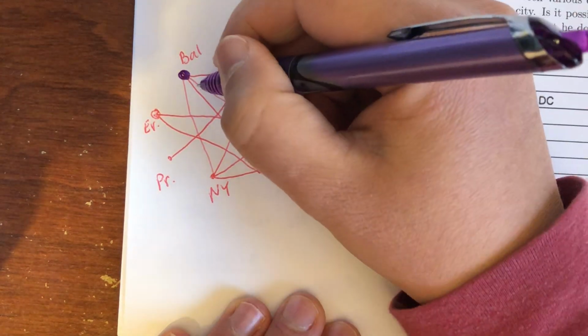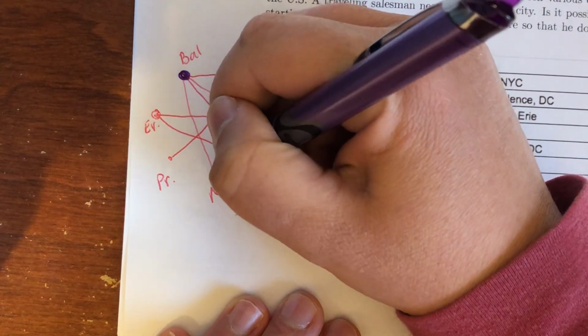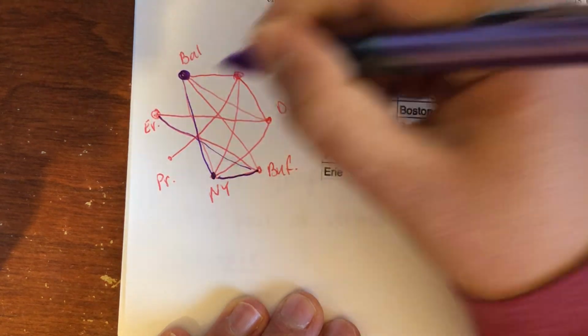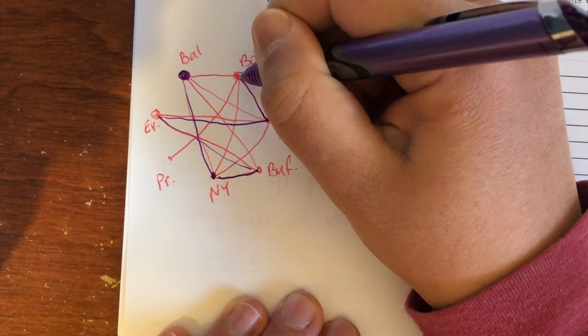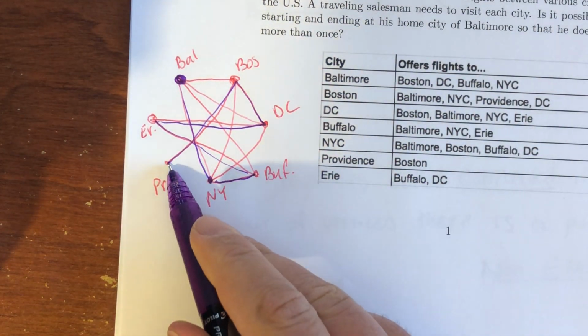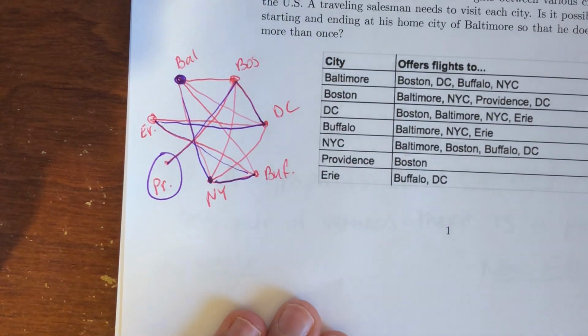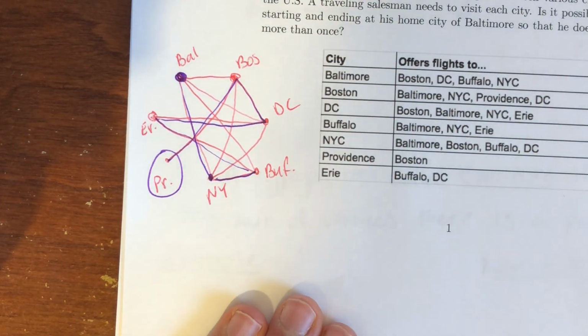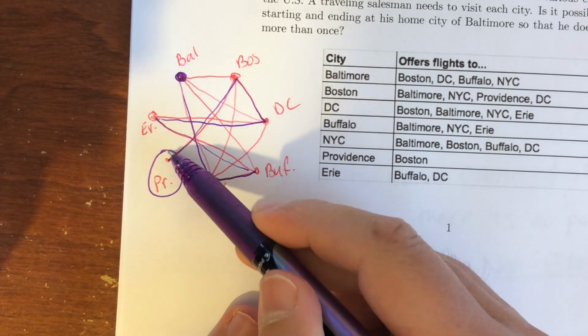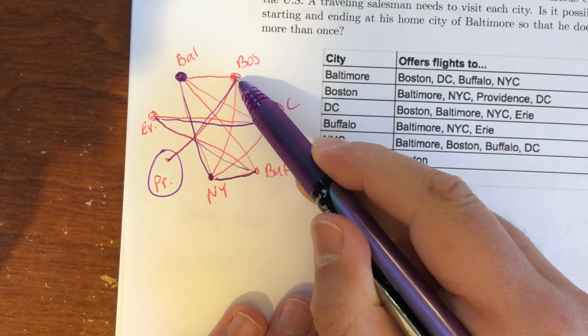And again, you could try to play around with it, maybe go from Baltimore to New York, to Buffalo, to Erie, to DC, to Boston, to Providence. But this isn't going to work. And actually, this vertex right here, this is going to cause you problems. No matter what you do, at some point you're going to have to visit Providence. The only way to get there is through Boston.